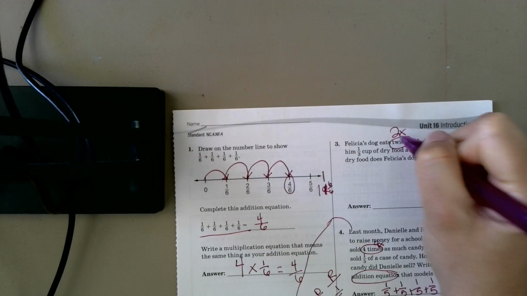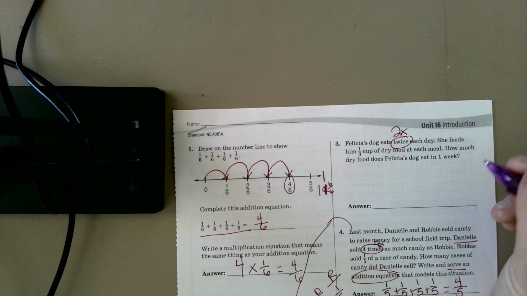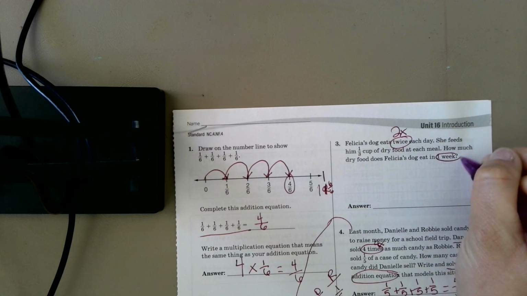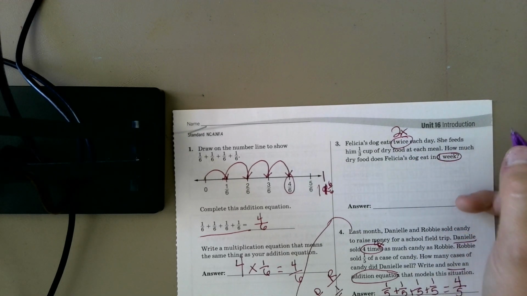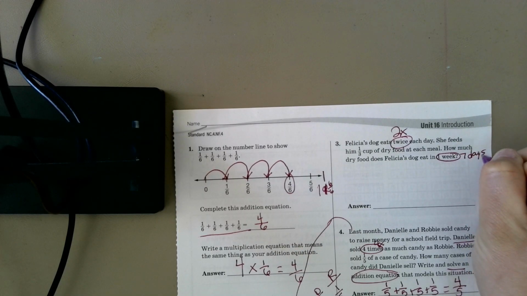She feeds him a 1/3 cup of dry food at each meal. Okay, that's each meal, twice a day. And the question says, how much dry food does Felicia's dog eat in 1 week? Well, let's turn 1 week into days because we're talking about days here. So we know that 1 week is equivalent to 7 days.